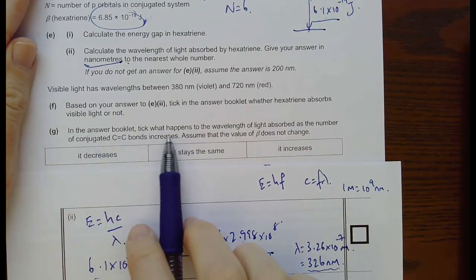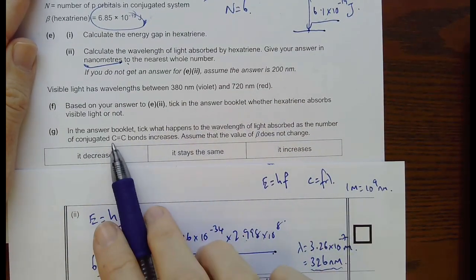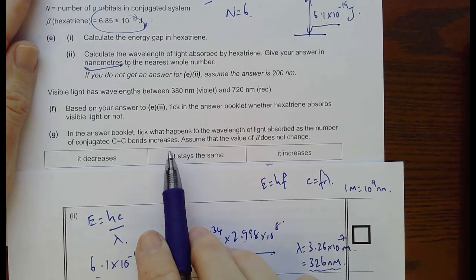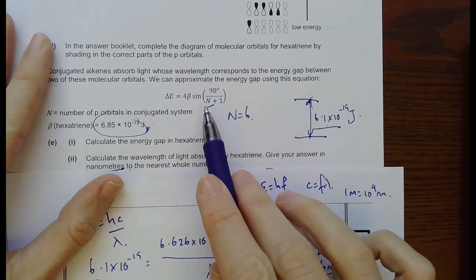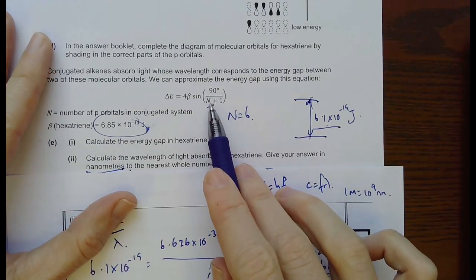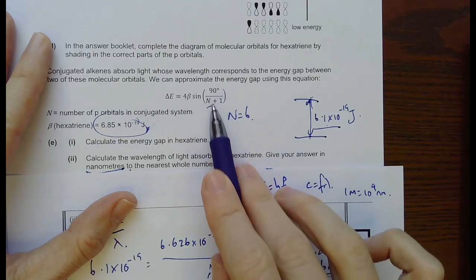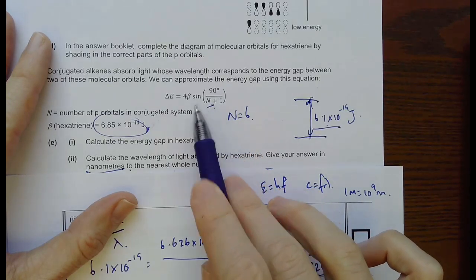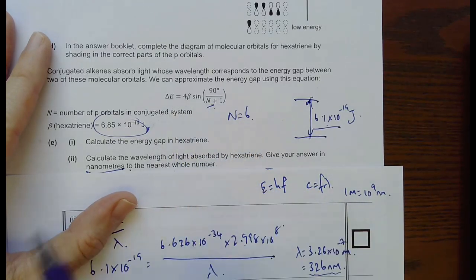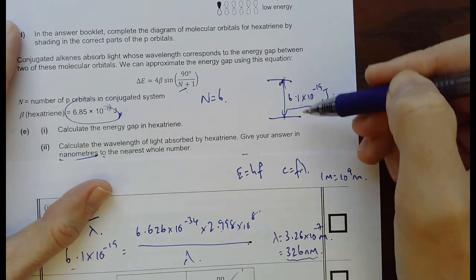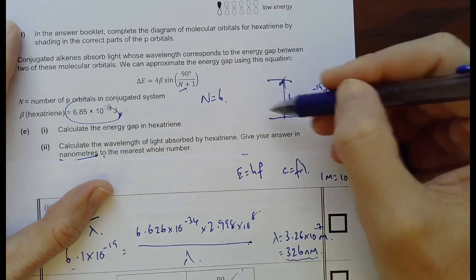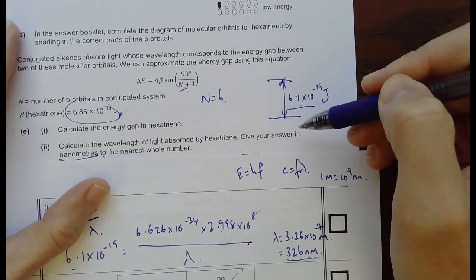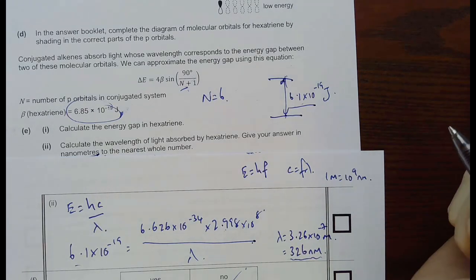In the answer booklet, tick what happens to the wavelength of light absorbed as the number of conjugated C-C bonds increases. So if the value of n goes up, then this gap gets smaller, which means that the energy gap gets smaller. So if I've got a smaller energy gap, that means that the light coming in to do the transition between the energy levels must be lower energy.